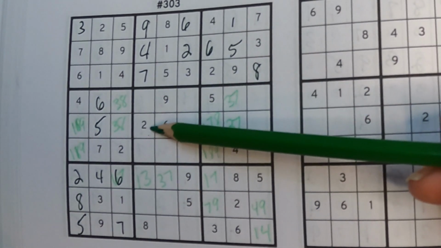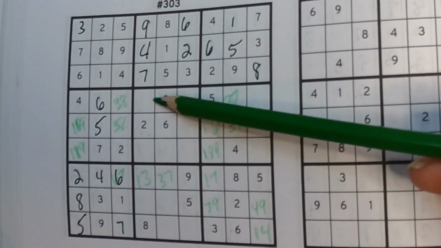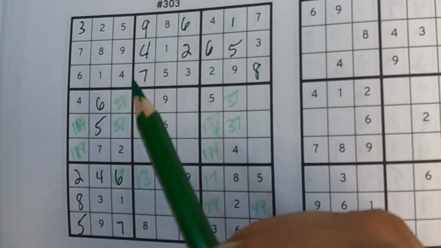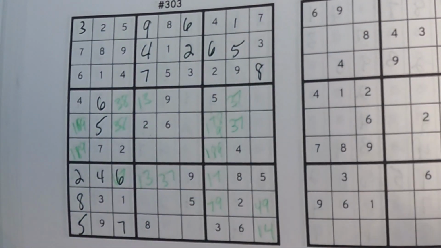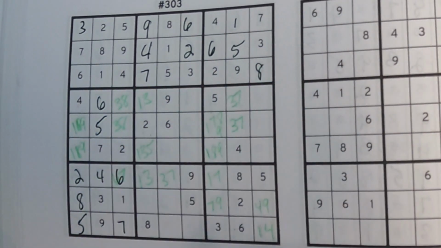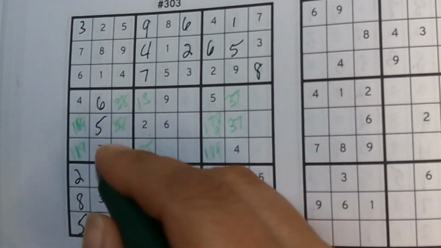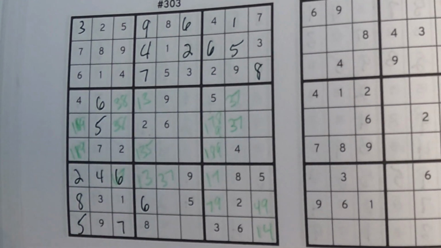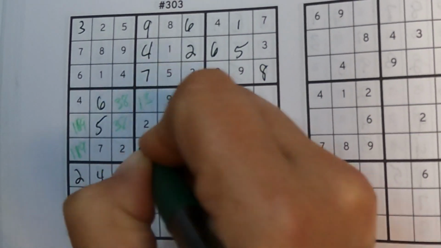For this column, we're missing 1, 3, 5, and 6. We've got 5 and 6 here, so 1, 3. 6 here, so 1, 3, 5. 1, 3, and 5 here, so this is our 6. And if we look at that column, the only place our 5 can be is here.